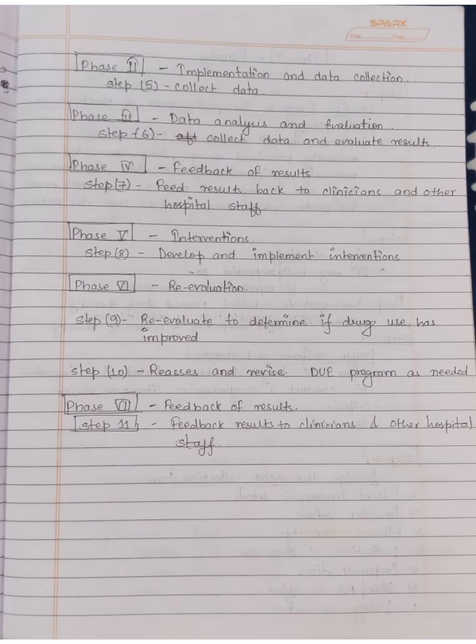Phase 2, implementation and data collection. In phase 2, step 5, you have to collect data. Then phase 3, data analysis and evaluation. Step 6, that is collect data and evaluate the result. Phase 4, feedback of the result. Step 7, feedback result back to clinicians and other hospital staff. Phase 5, intervention.